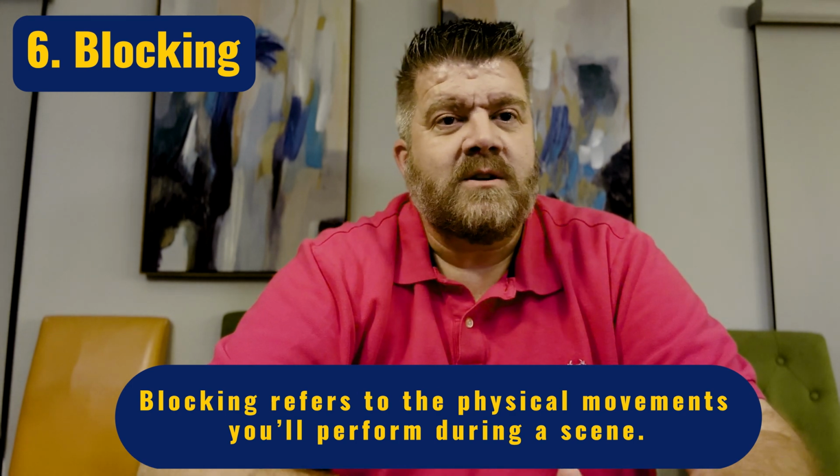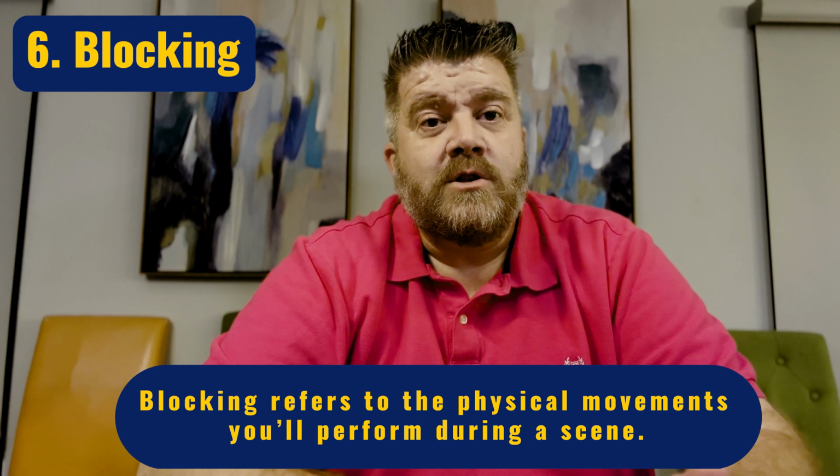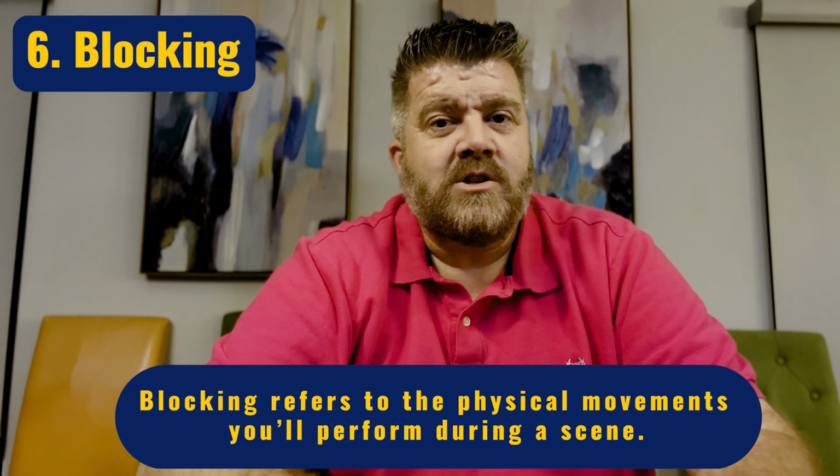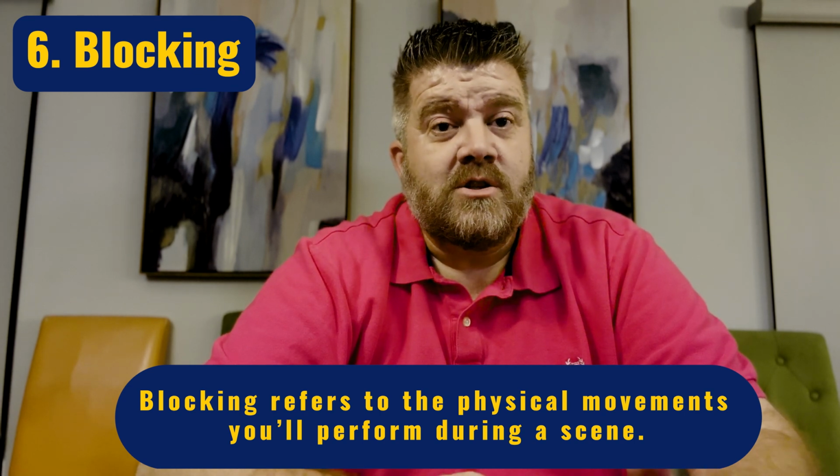You're throwing something during the scene. But if you're unsure about any blocking direction, just ask for clarification. That's going to show them, hey, you're attentive, you're focused on what you're doing. That's not going to be a problem.